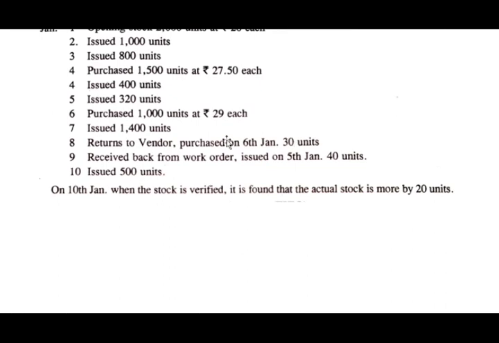On 10th Jan, when stock is verified, it is found that actual stock is more by 20 units. Whenever you see such an adjustment in any question, in case of excess stock, it might be in any department where you have found excess stock. In that case, we have to consider it as a receipt. We have to take back that from the department. So in case of excess stock available anywhere, we'll take that back to stores.